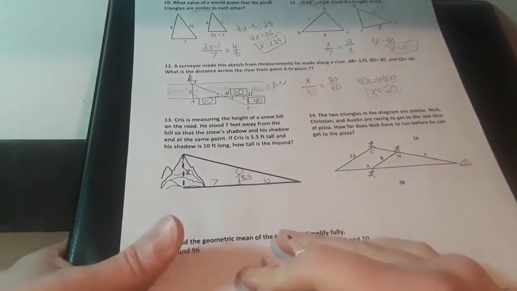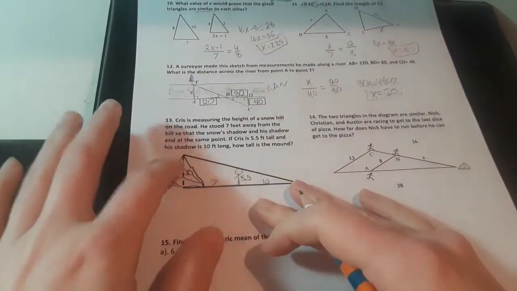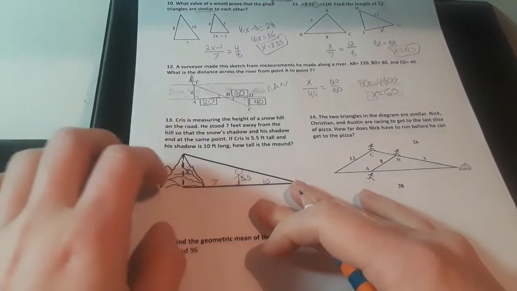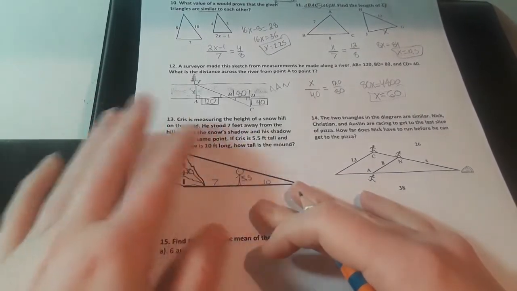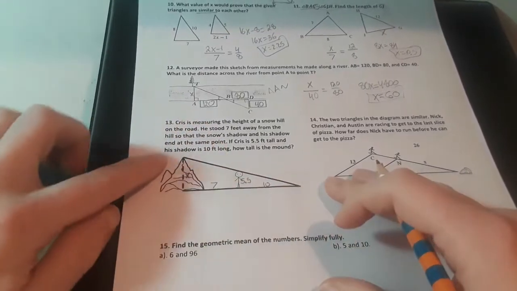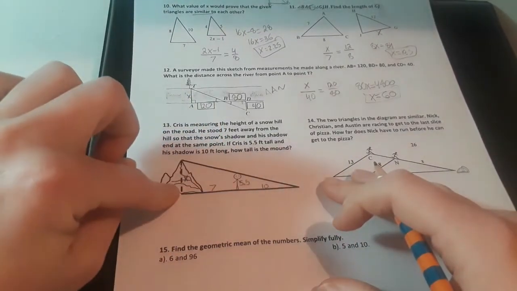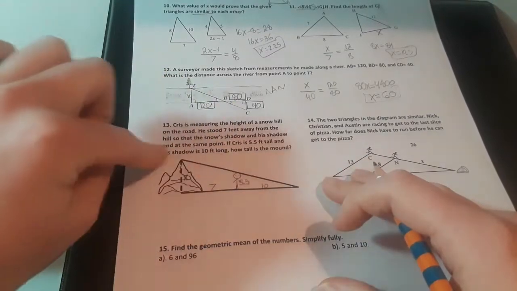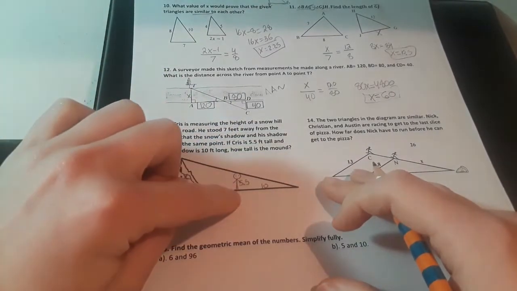So remember, any kind of diagram like this, whether it has a weird real life scenario within the picture, it's still two triangles. Hopefully you guys can see that. We have the big triangle right here created with the snow pile and then going out like this. And then we have a smaller triangle created by the person going out like this.